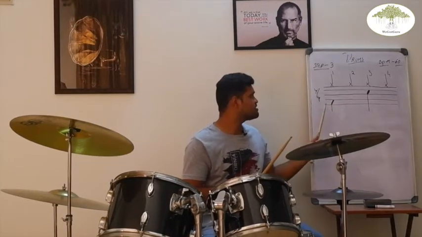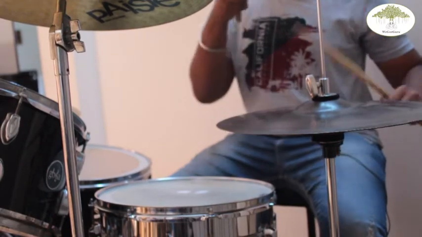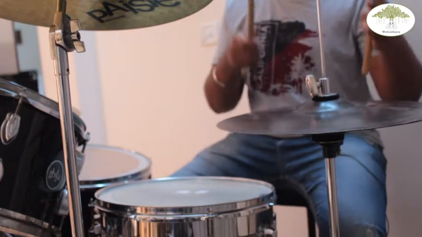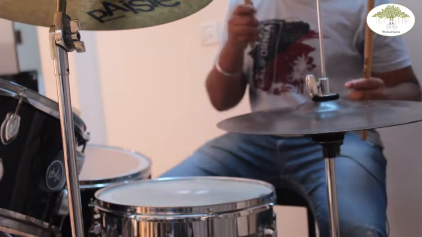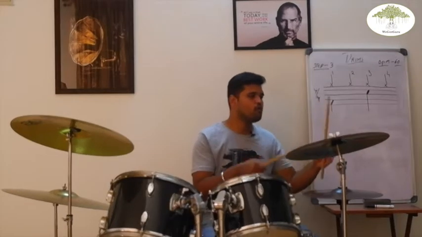Now for the second step, we are going to add the bass on the first count. As you see, on the first count there is a bass, like 1, 2, 3, 4. As you can see, the first count comes together with the hi-hat. The hi-hat is not stopping till the end. So again, 1, 2, 3, 4. And now we are going to move on to the last step.